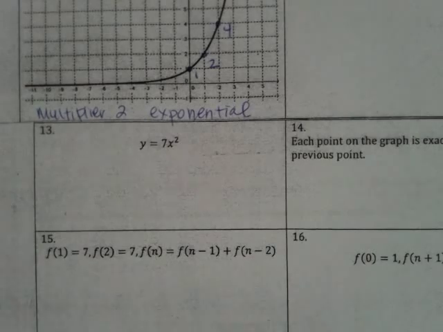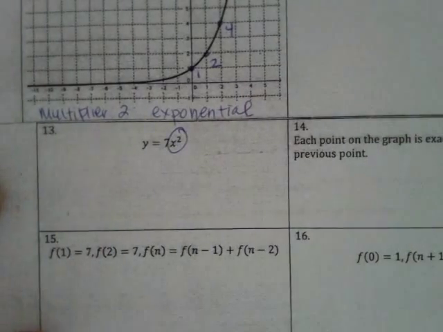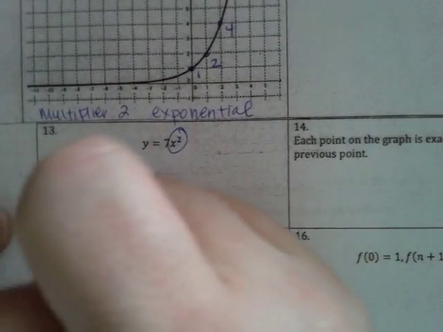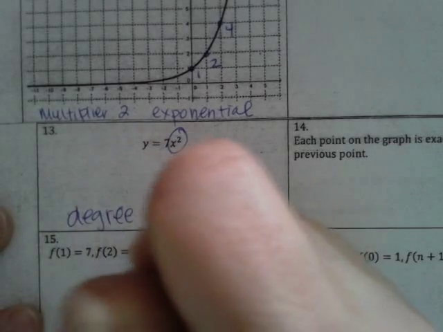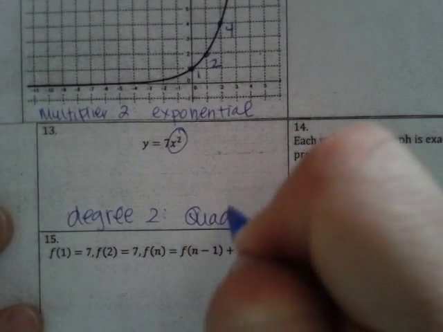How do you know? So my reason, degree 2. So it's quadratic.